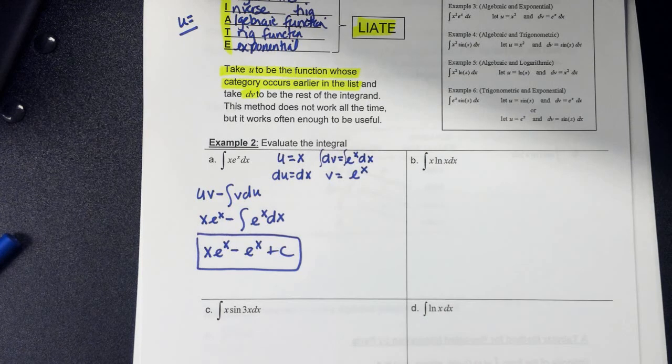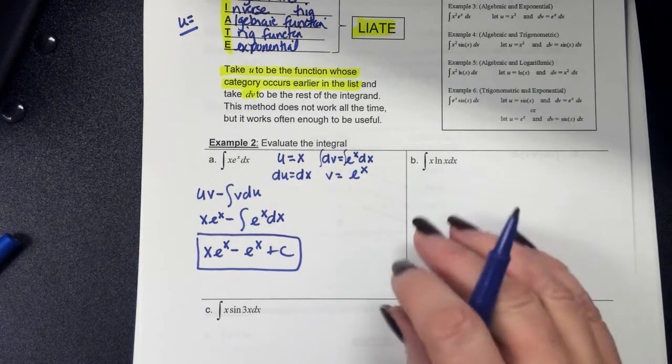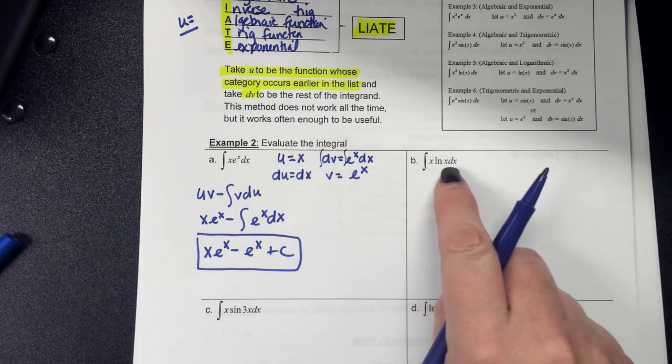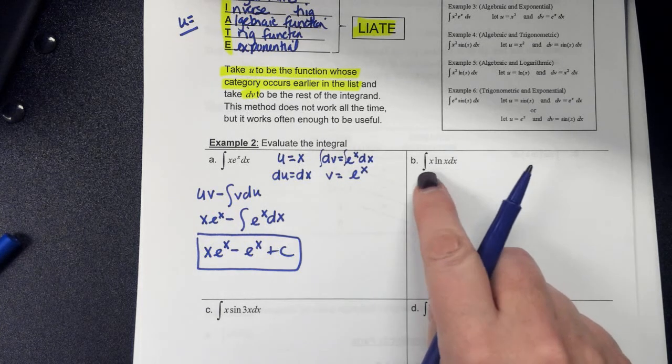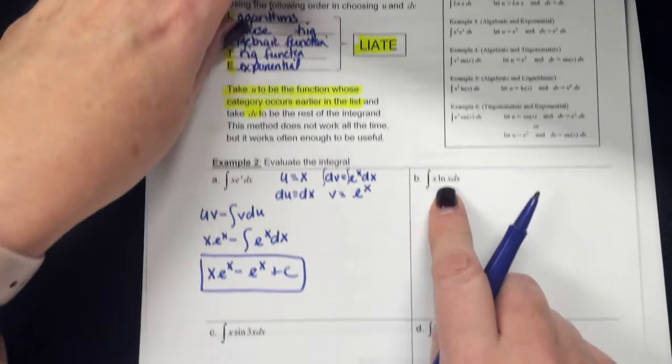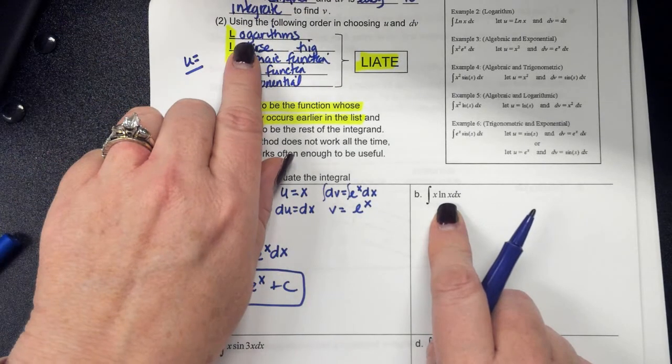So that's how the integration by parts works for that particular example. So let's take a look at b. We have x times the natural log of x. Notice I have an algebraic function multiplied by a logarithmic function. U-substitution is not going to work. So you're looking at the phrase LIATE, notice the L stands for logarithm.